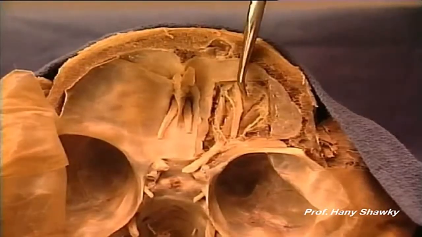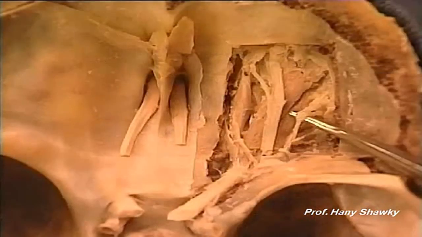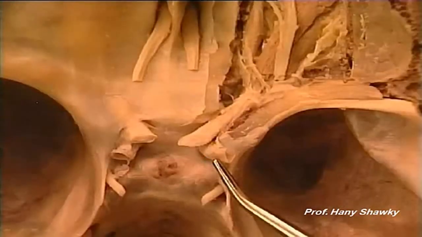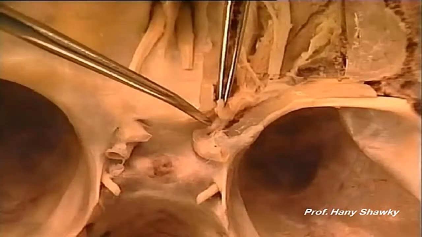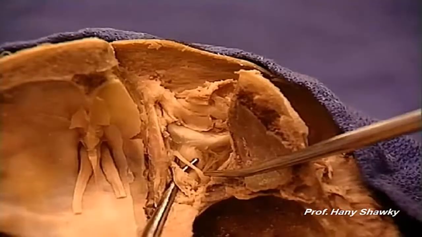This is the levator palpebrae superioris, covering the superior rectus, and this is the lacrimal nerve going to the lacrimal gland. This is the internal carotid artery, giving the ophthalmic artery that runs under the optic nerve. It then crosses above the optic nerve from lateral to medial, accompanied by the nasociliary nerve.